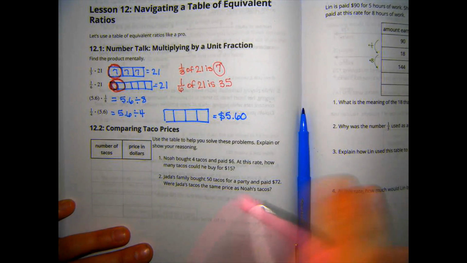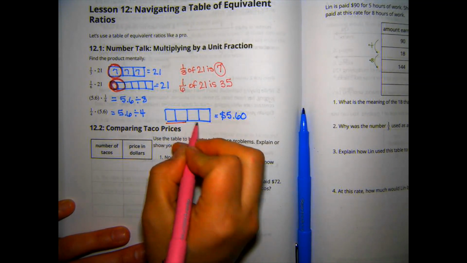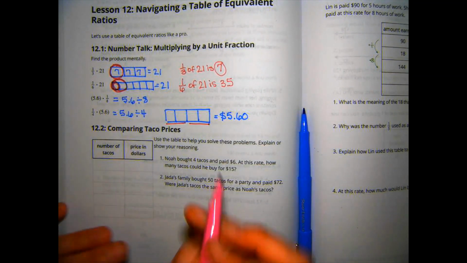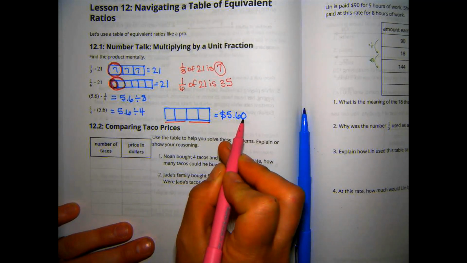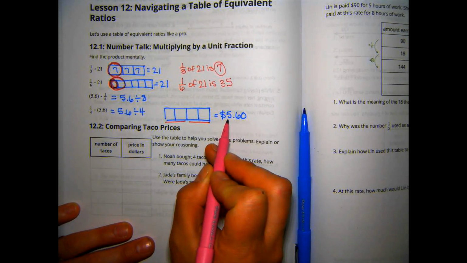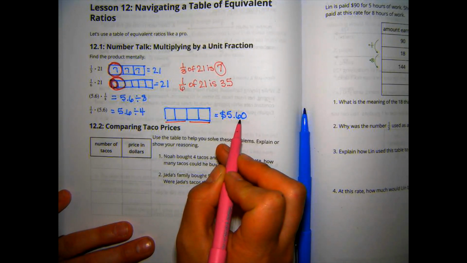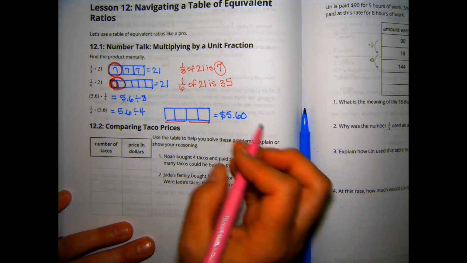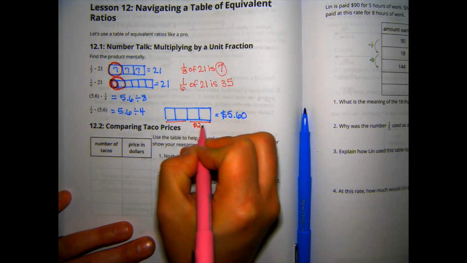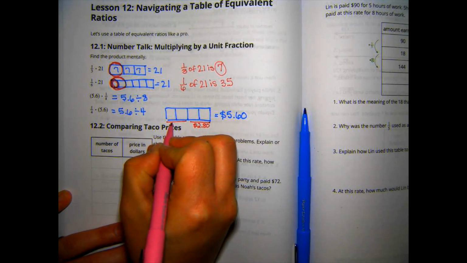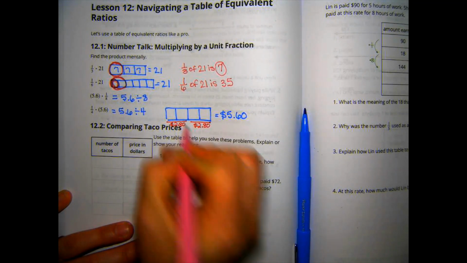So I'm going to half it first. So this half and this half. Half of $5 is $2.50, and half of 60 cents is 30 cents. So if I put that together, that's $2.80 for that half, and $2.80 for that half.